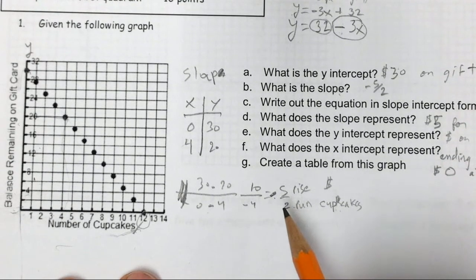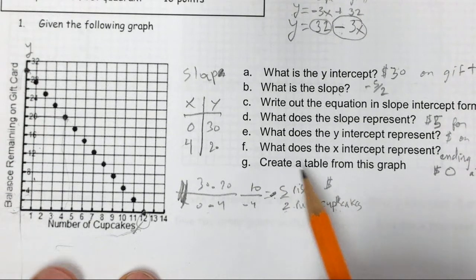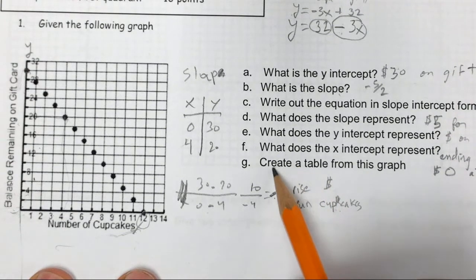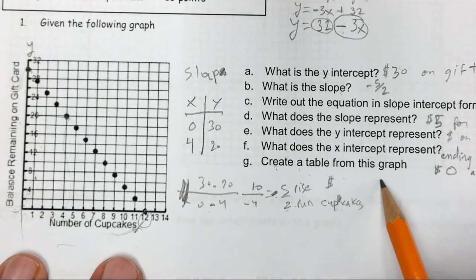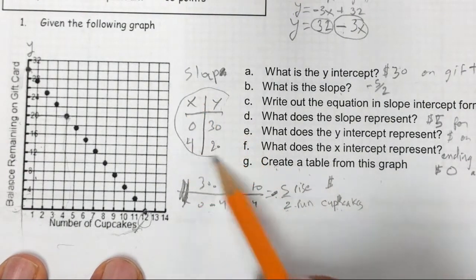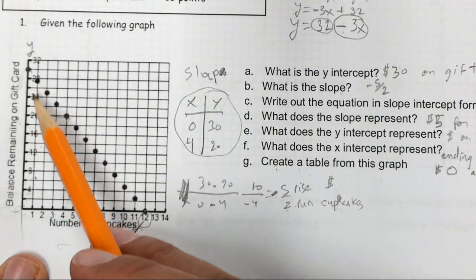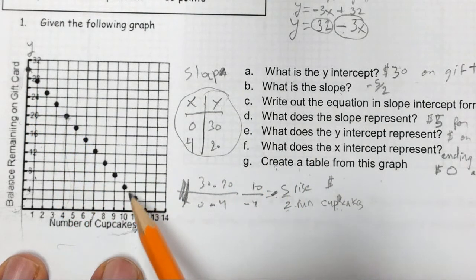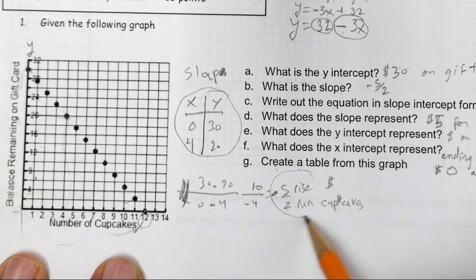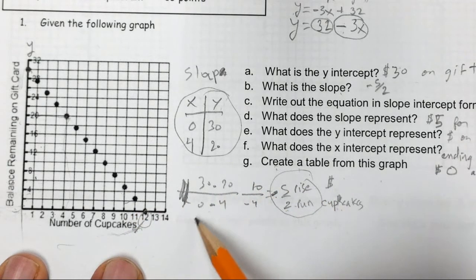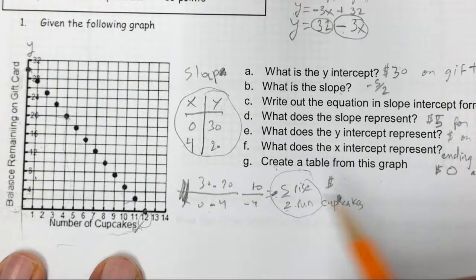Alright. Create a table from this graph. Now, why would I need to create a table from this graph? That's really easy. To get the slope. A lot of times it's super hard to get the slope by just looking at it. They don't go by ones. The notches don't match. Check it out. This is 1.5 notches to 1. It's not going to give me 5/2 because they're going by 2s and not going by 1s. So we're able to just create a table from this graph.